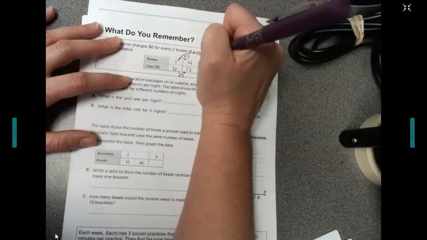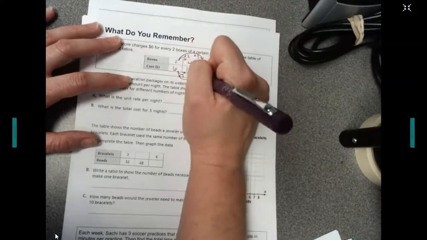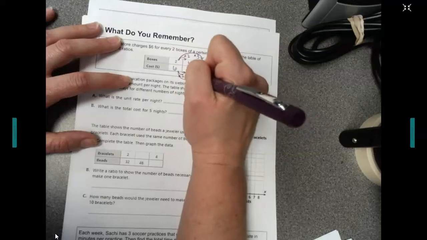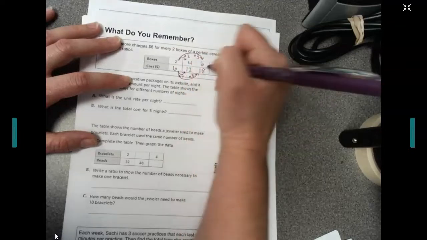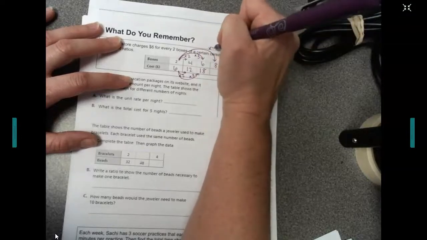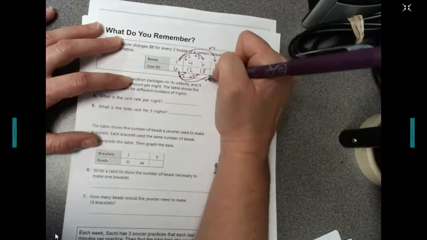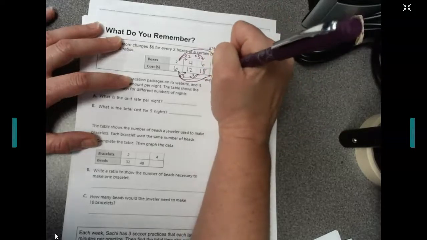To get from 2 to 6, I'm going to multiply by 3. So I'm going to multiply by 3 to get here. 6 times 3 is 18. Then to become 8, I'm going to multiply by 4. So down here, 6 times 4 is 24.